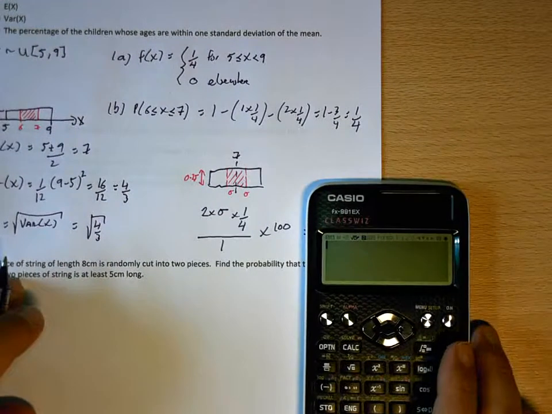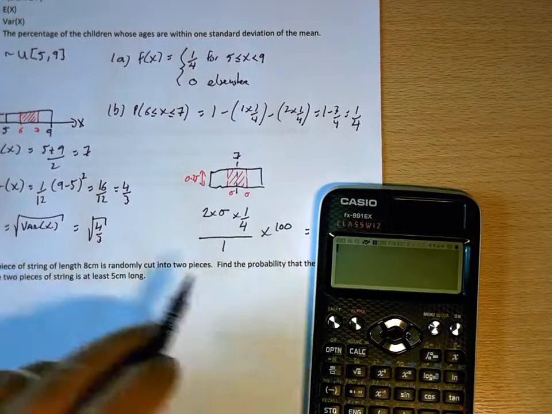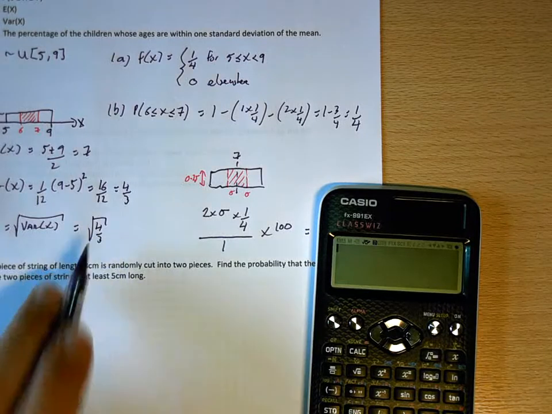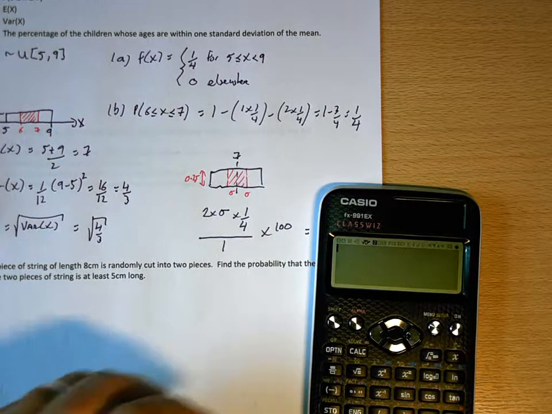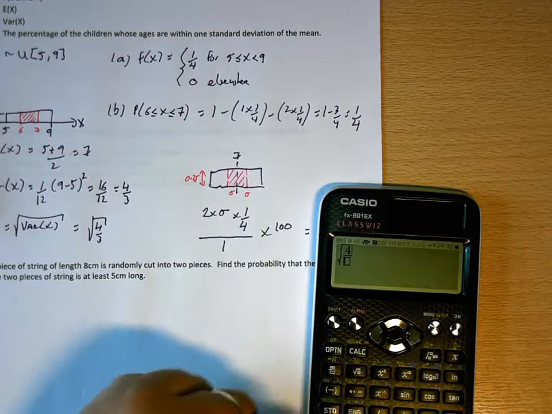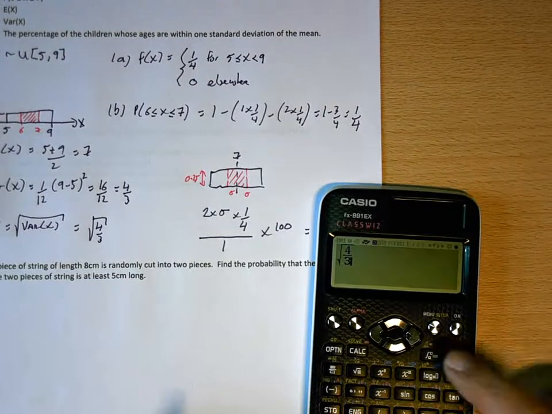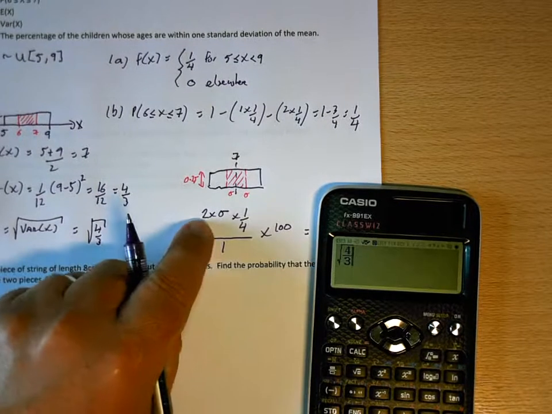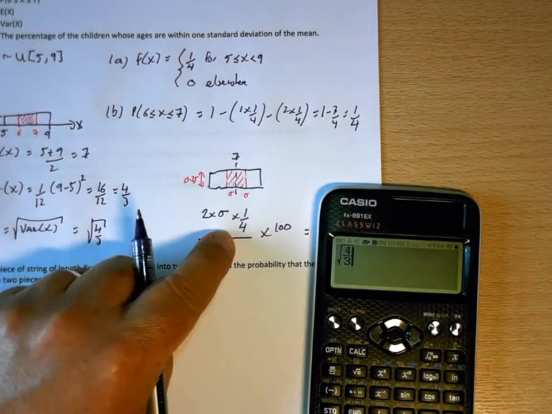So on my calculator I've got the standard deviation is square root of 4/3. So square root of 4/3 times 2 times 1/4.